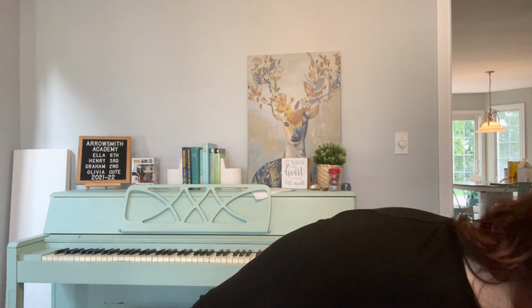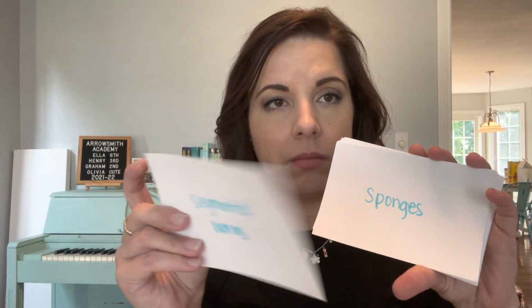Then for science this week, I didn't get them out here. I made a matching game for them because it's a pretty long list. And I knew that most of the rest of this wasn't going to take us a ton of time. So I just put these on cards, and there's 2 of each of them.